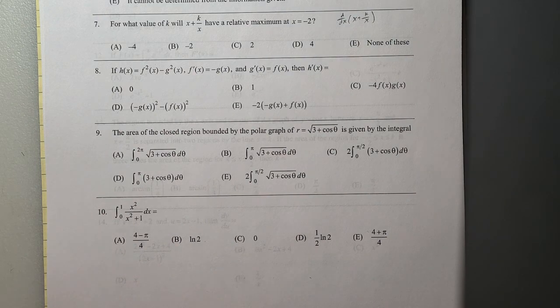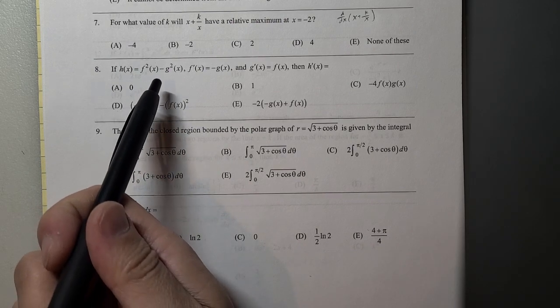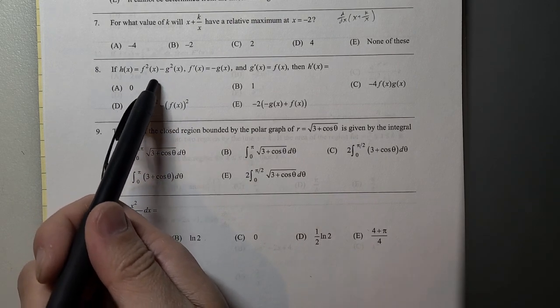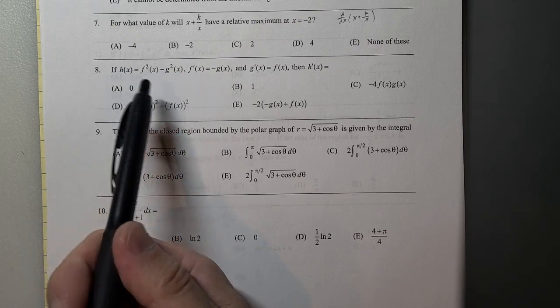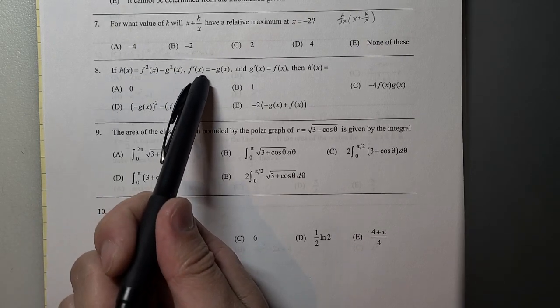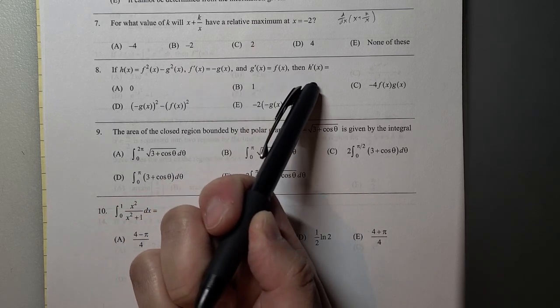I did work it out. Okay. Let me get this. Okay. If h of x is f of x quantity squared minus g of x quantity squared. I really don't like this notation because people get confused. Okay, f prime of x is negative g of x, g prime of x is f of x, and h prime of x is equal to what?